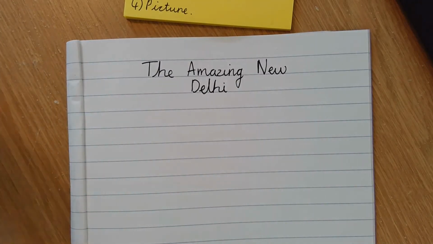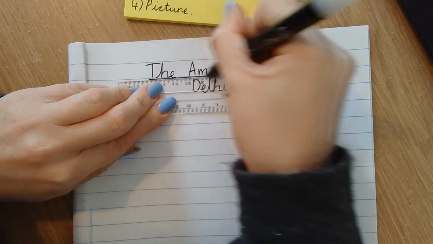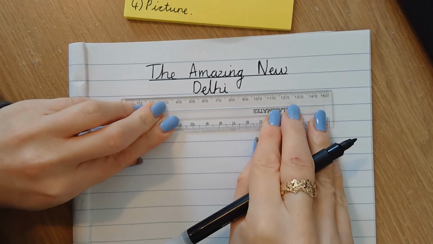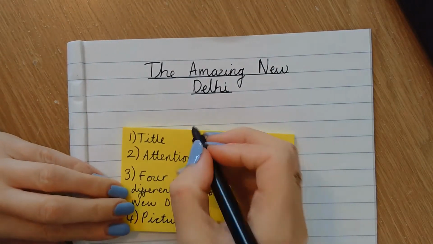It's a tricky spelling, Delhi, so you might want to make sure you can copy it. And I'm going to underline it with a ruler. Good. That is my first step complete, so I can give that a nice tick.